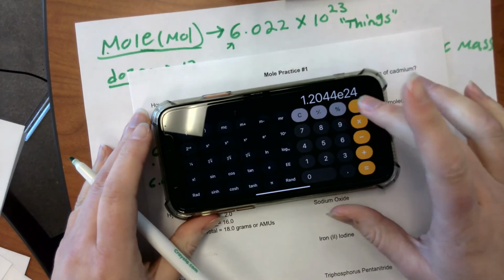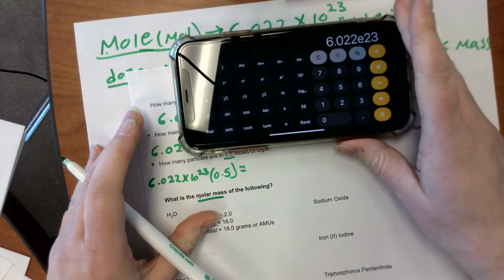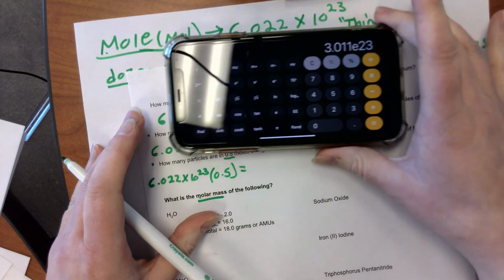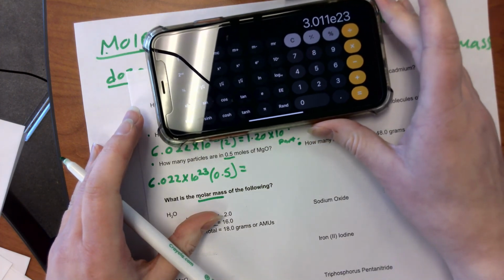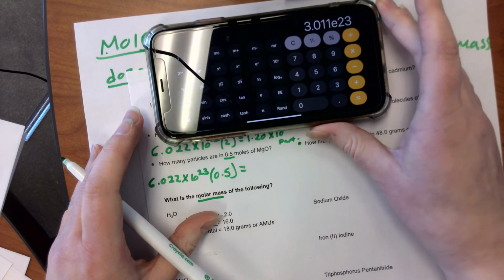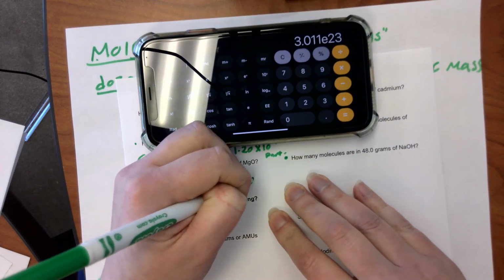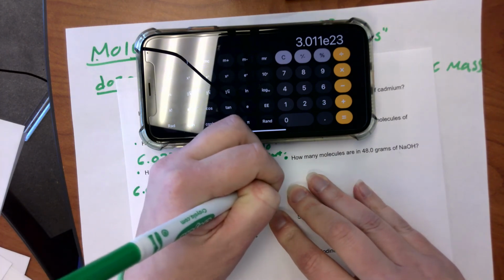So I'm going to just do divided by 2 for my last one to get my number, and instead we get 3.011 times 10 to the 23rd.